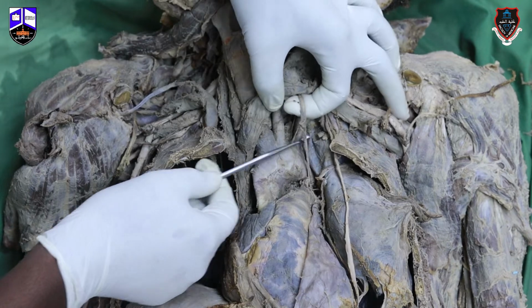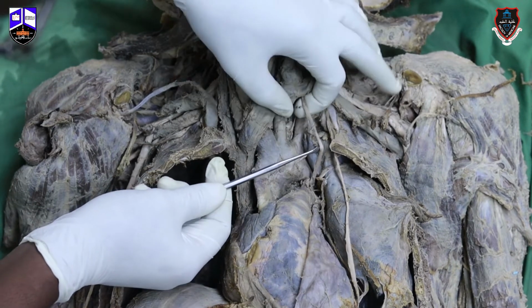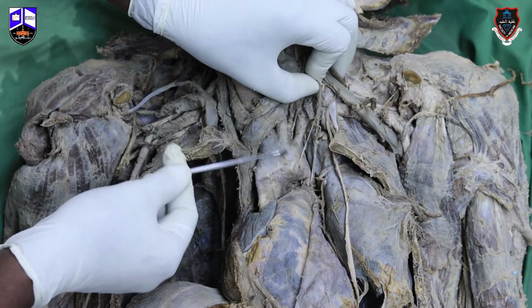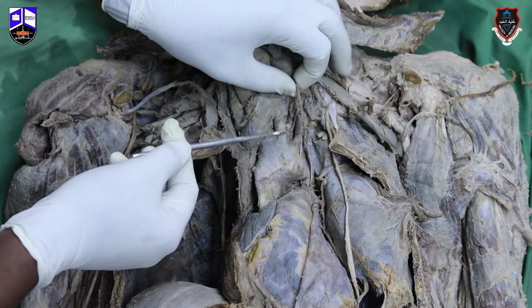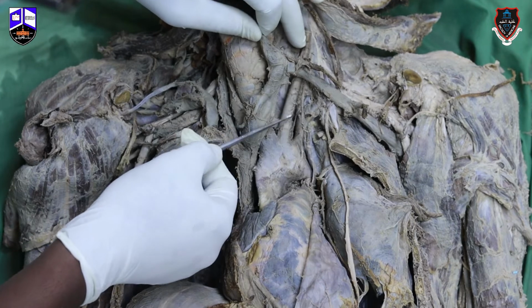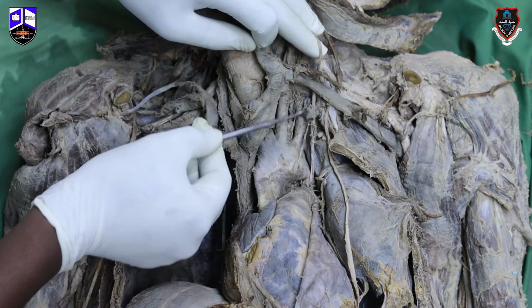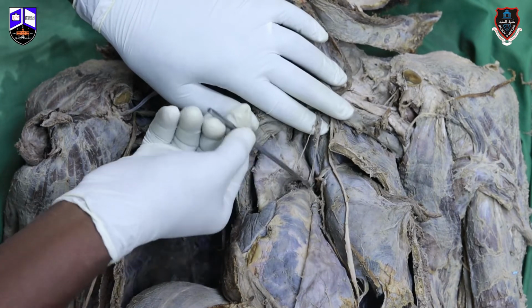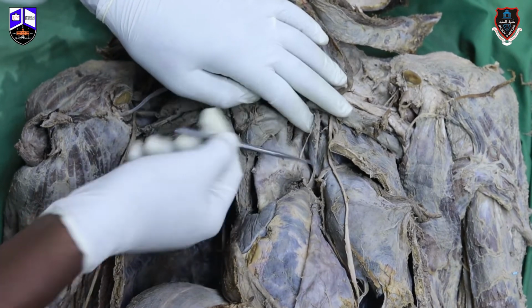The vagus nerve, this is the left one, the left vagus nerve, descends lateral to the mediastinum, anterior to the arteries, and then it goes behind the root of the lung.